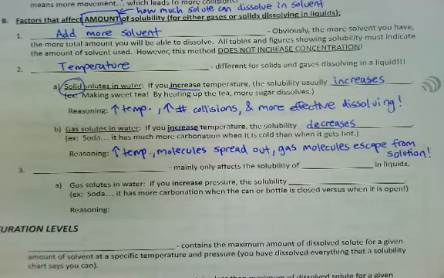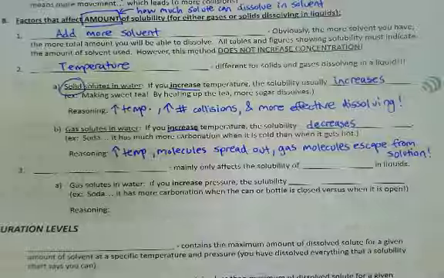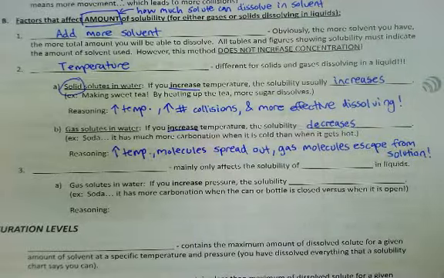So heat up your soda, your gas molecules will escape. No more bubbly soda, no more carbonation, no more dissolved CO2, or very, very small amounts of dissolved CO2. So that is one of the factors that helps soda stay bubbly, is being cold. So that's why when you're going to drink a soda, most people put their soda in the fridge, get a nice cold soda out of the fridge.